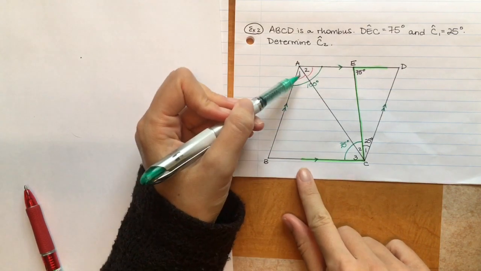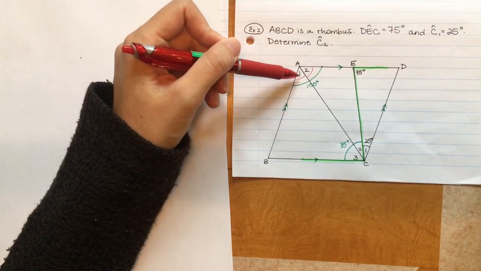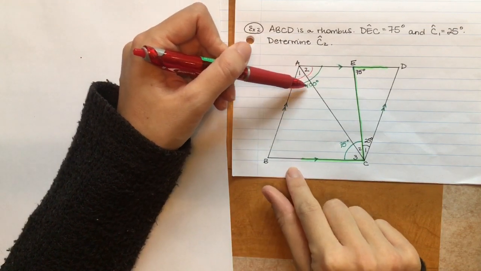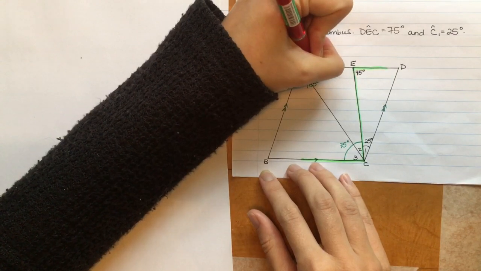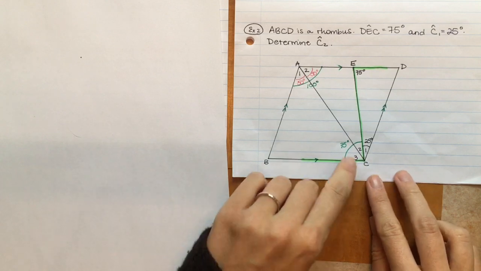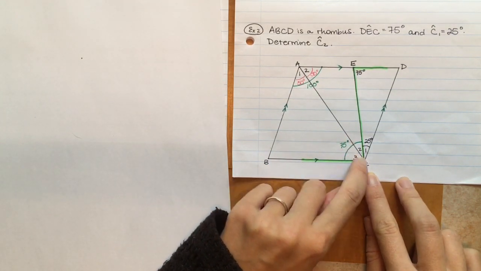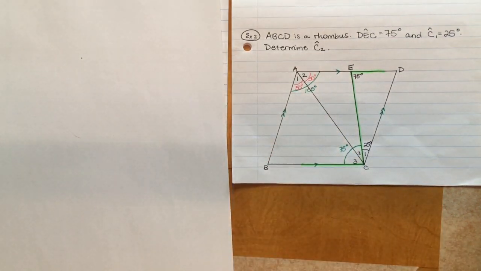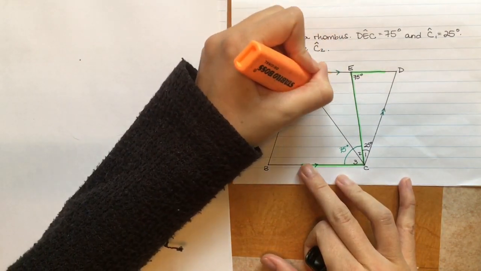But we just said that A1 and A2 also have to be equal because the diagonals of a rhombus bisect those angles. So that means that if it's bisected, 100 divided by 2 gives me 50 degrees here and 50 degrees here. So we're trying to figure out C2. I know that the big angle is 75. So if I can work out C3, then I can subtract, and we see that C3 is alternate to A2.